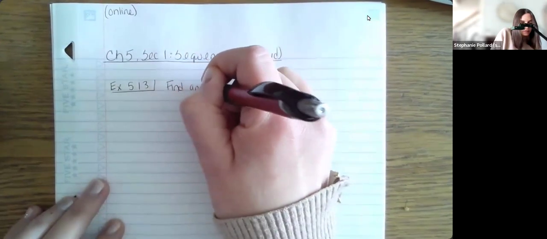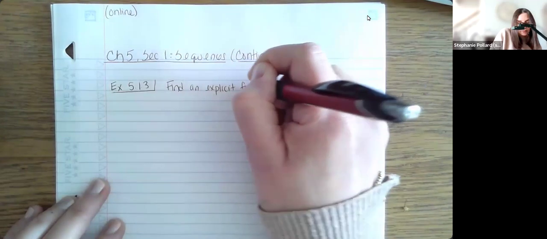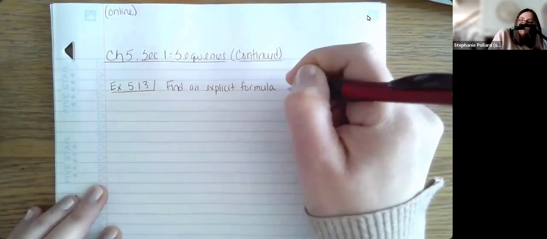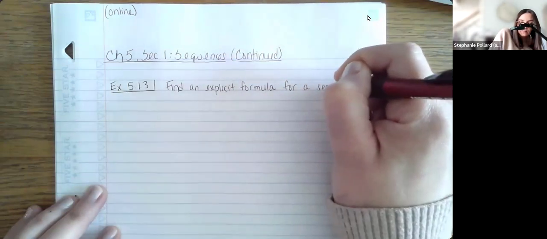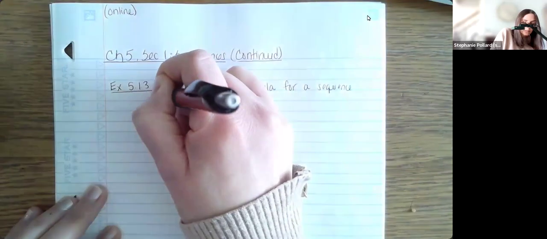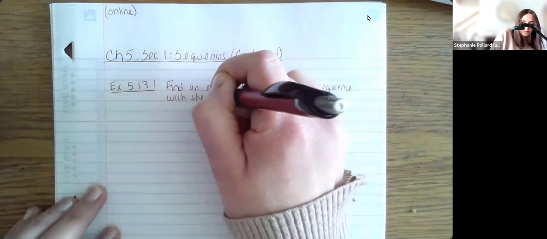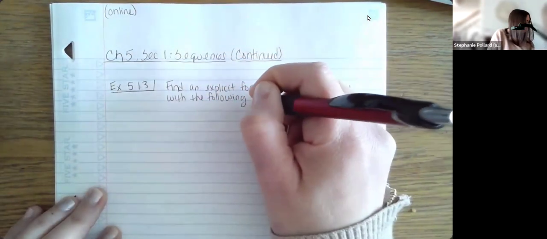It says to find an explicit formula for a sequence with the following initial terms.